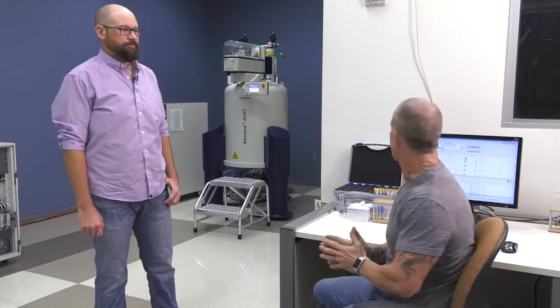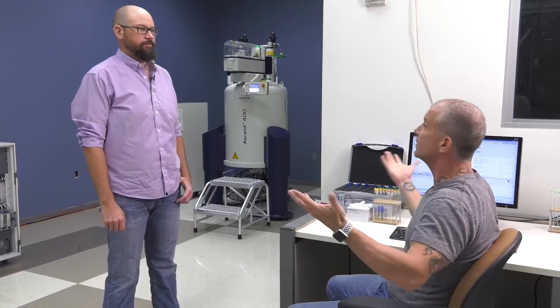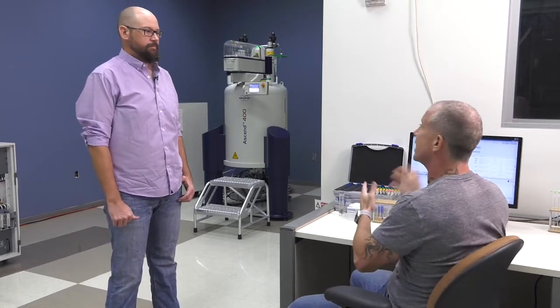Today we're looking at a Bruker 400 MHz NMR system. NMR being nuclear magnetic resonance, and what we're going to be doing is spectroscopy in this. So Brian, can you give me a handle on what we would do, once we're in the facility now, to get a sample ready to have NMR run on it?